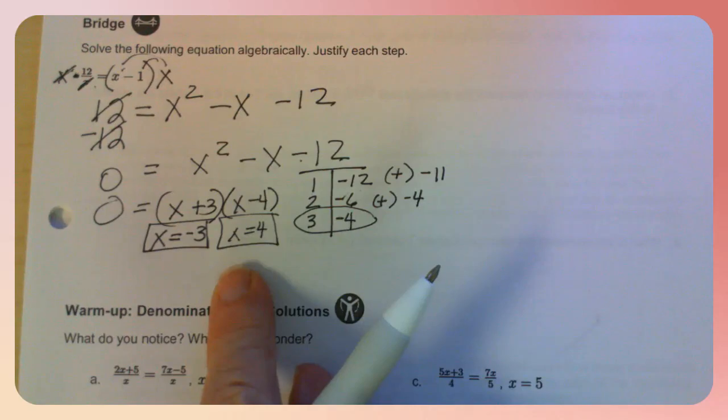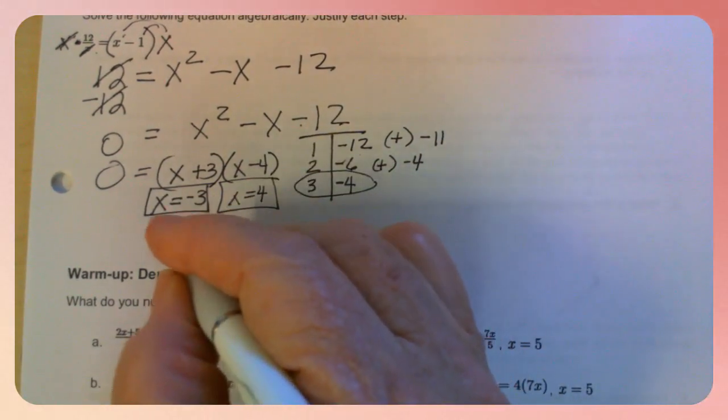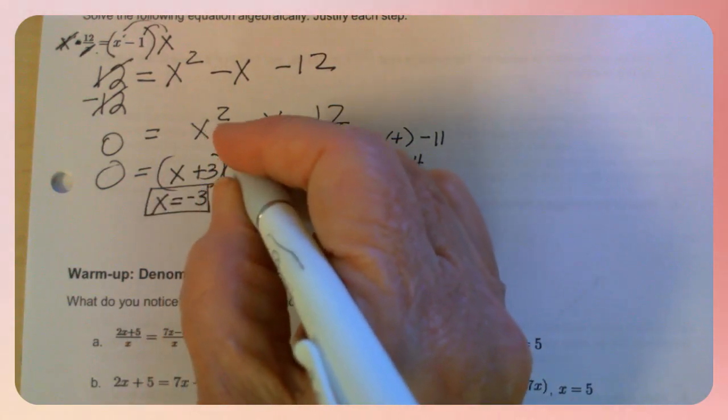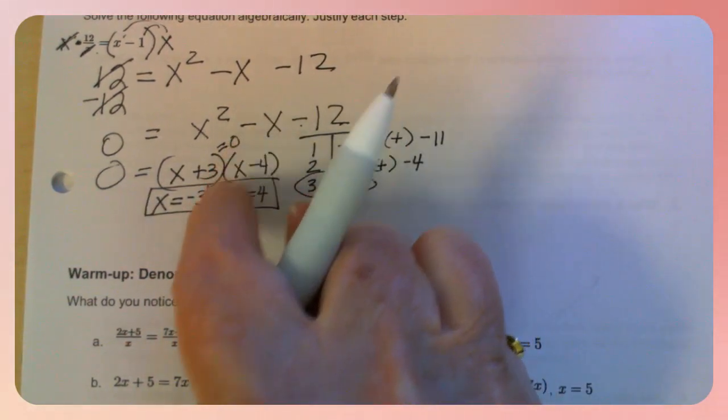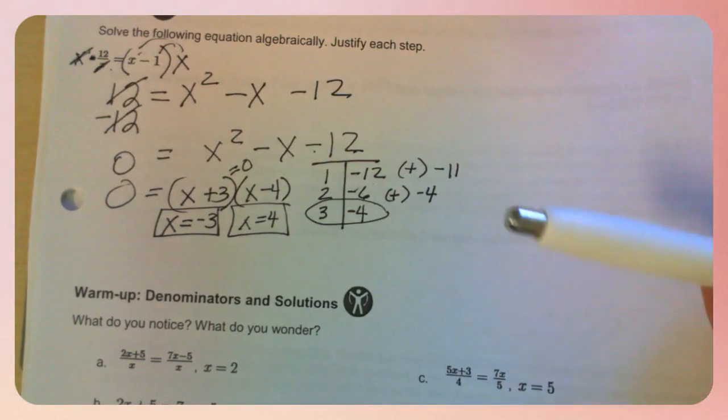So two solutions there. I just ran out of room, so I didn't show that last step. I'll move it down a little bit. You could say x plus 3 equals 0, subtract 3 from both sides to get your solution, and so forth. All right, now let's move to the warm-up.